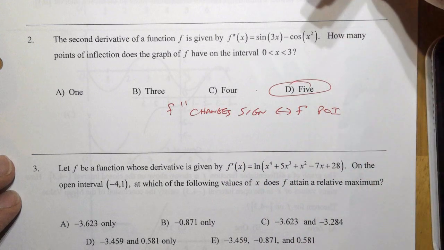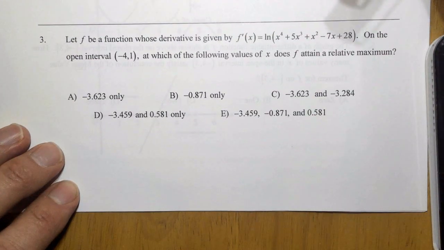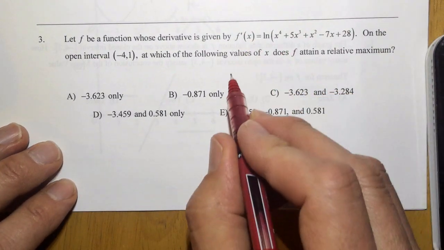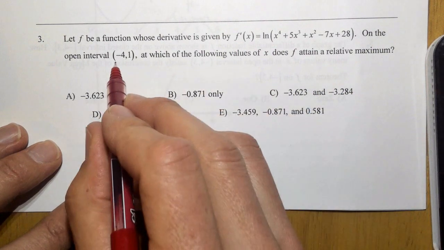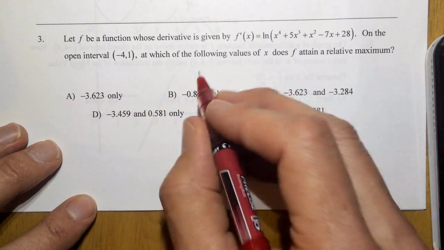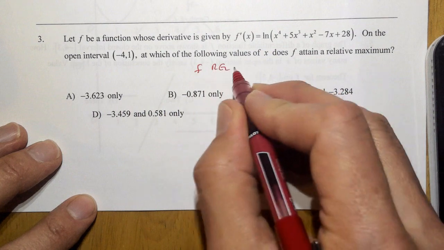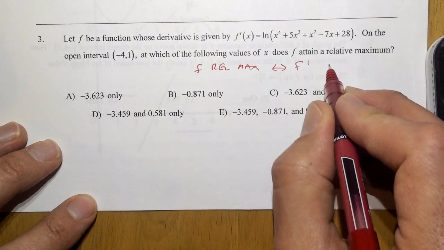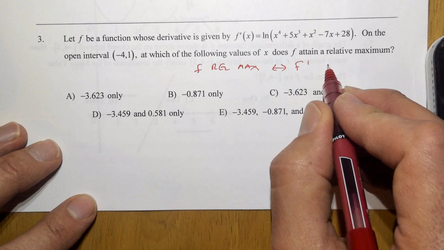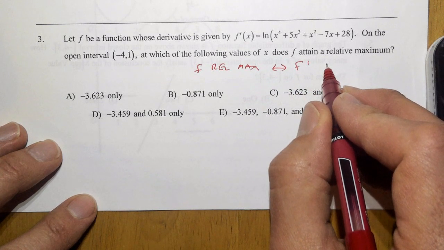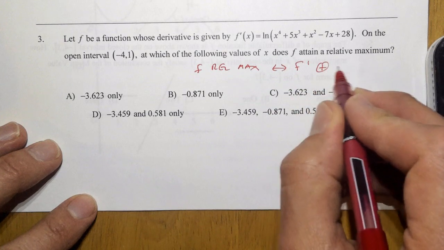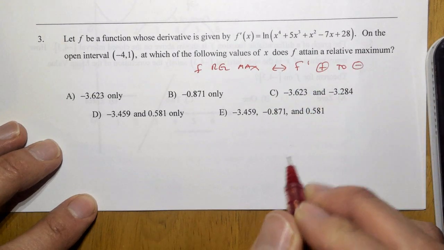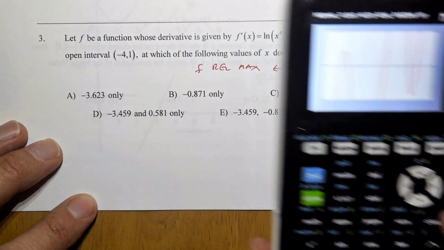All right, and then last but not least, number 3. Let f be the function whose derivative is given by f prime. On which of the following values on this interval does f attain a relative max? All right, so f has a relative max. That means the function is going to change from increasing to decreasing. So f prime will change from positive to negative.